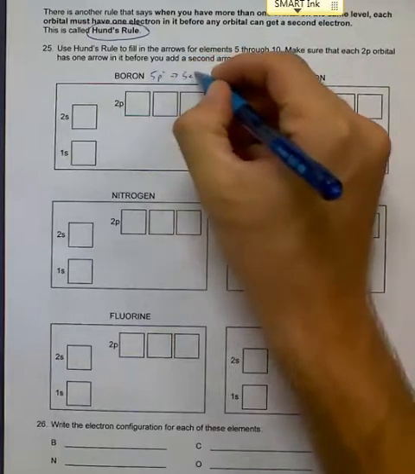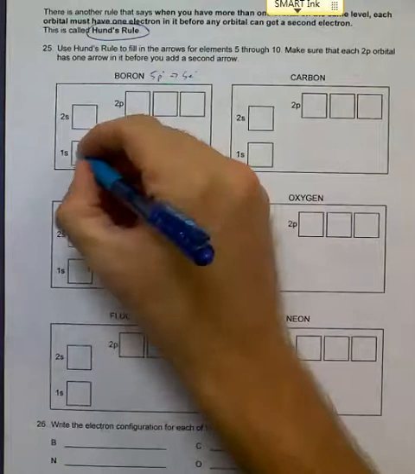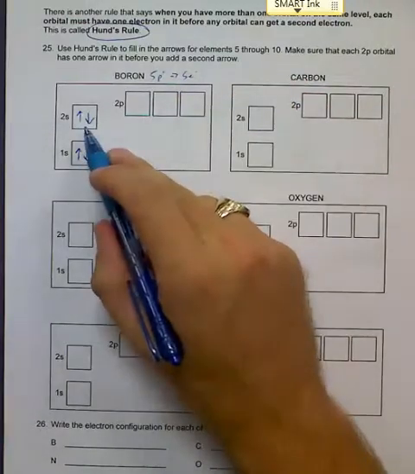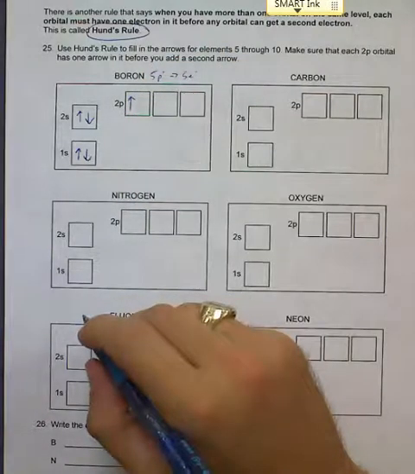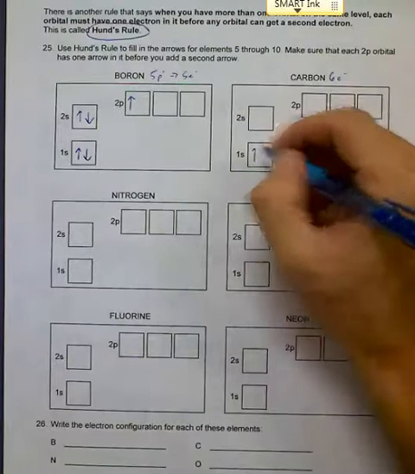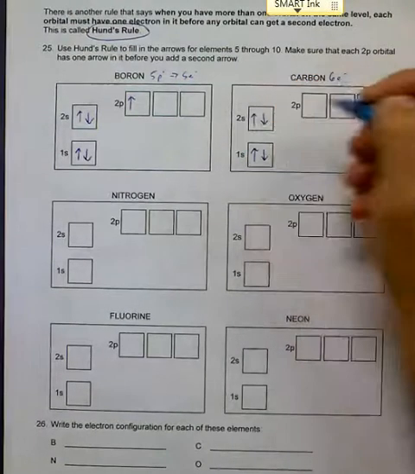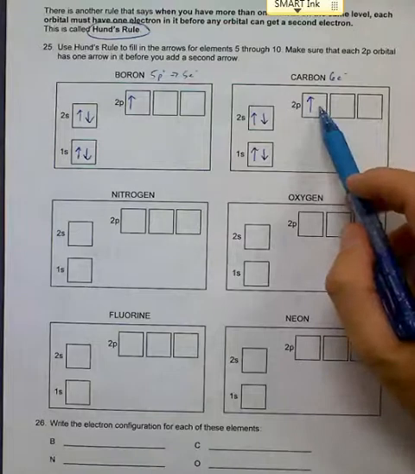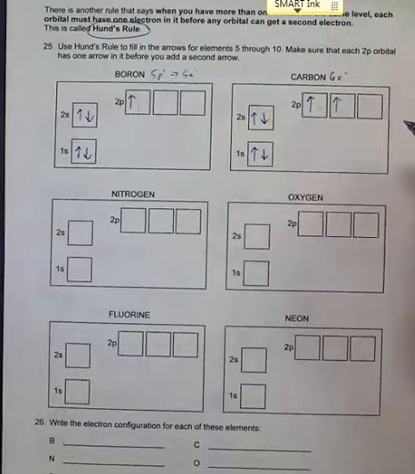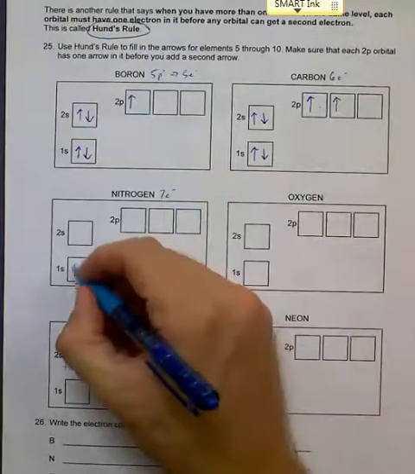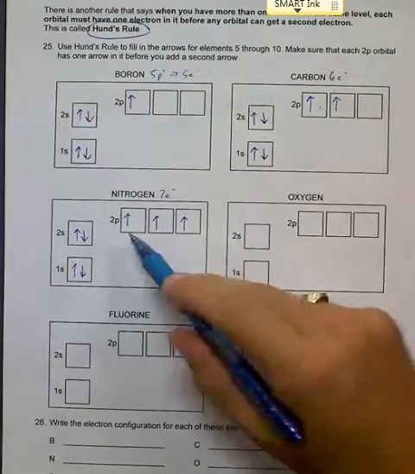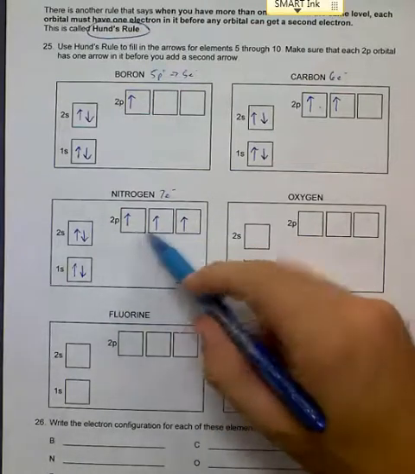Elements 5 to 10. Boron, 5 protons, means we have 5 electrons. Since we can still fit 2 electrons into that 2s, the 5th electron has to go to the 2p. Carbon has 6 electrons. Then the 6th electron has a choice. It can sit down in one of the empty seats, or it can sit down next to this other electron. It's going to choose the empty seat every time. Nitrogen, 7 electrons. Notice how each one of them, the electrons, has their own orbital.